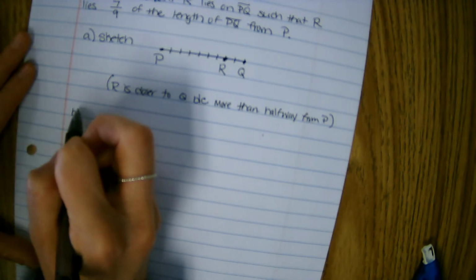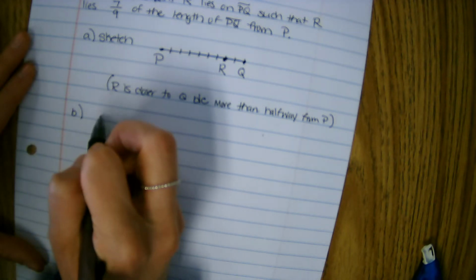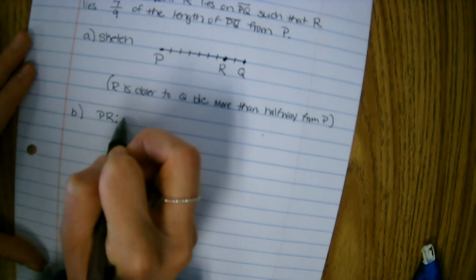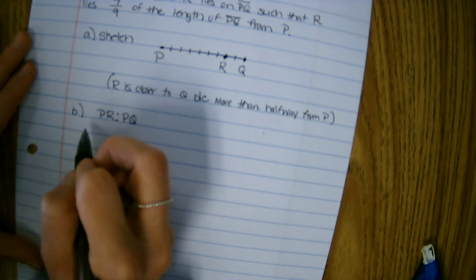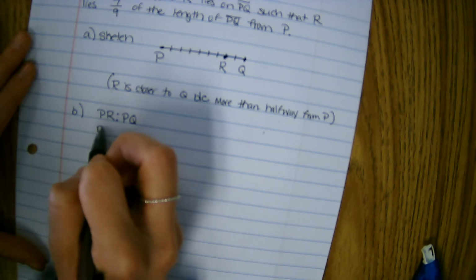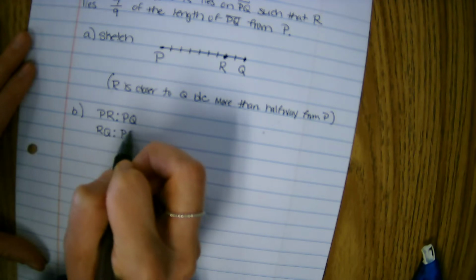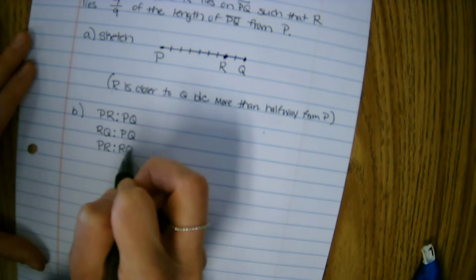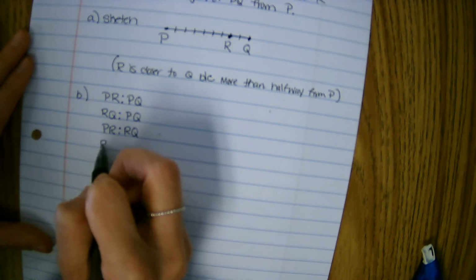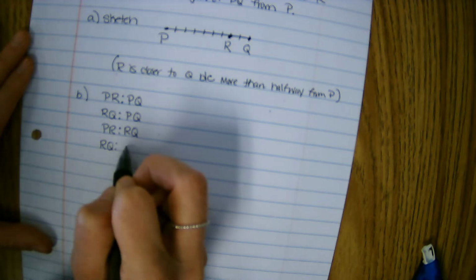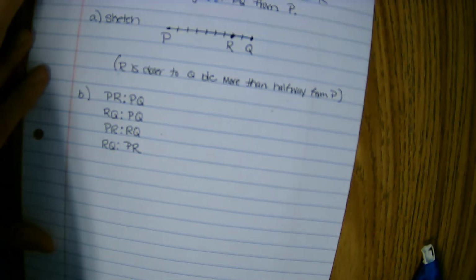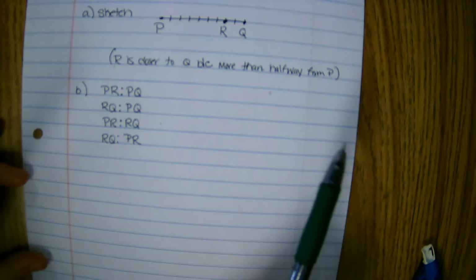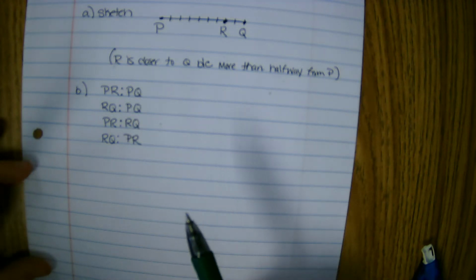All right, now let's take a look at some ratios. I'm going to write down a few different ratios that I want you to find, and I'm going to have you pause the video and write down what those ratios will be. Q, and let's do one more. Let's do RQ to PR. Okay, so pause the video here and, using this segment PRQ right here, find the ratios for each of these 4.